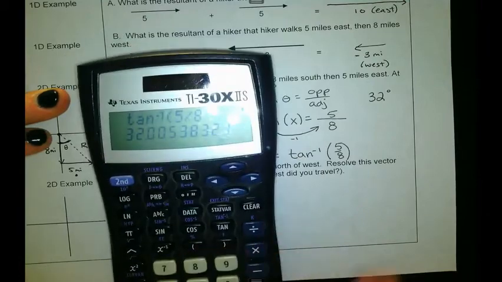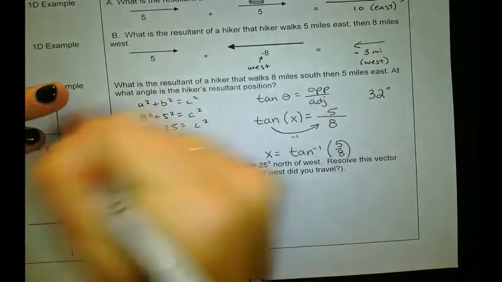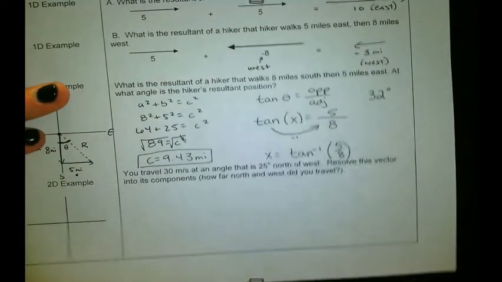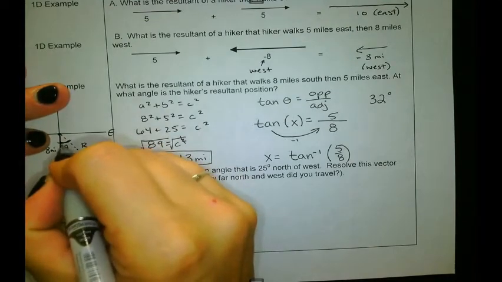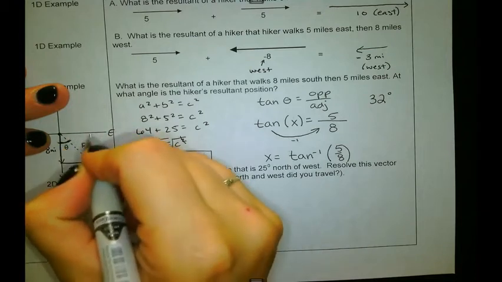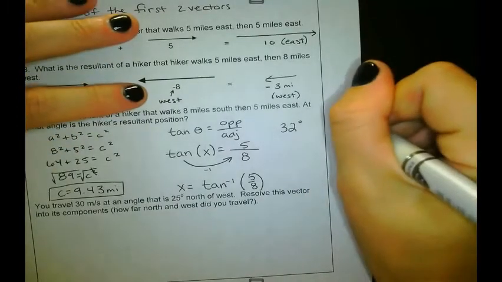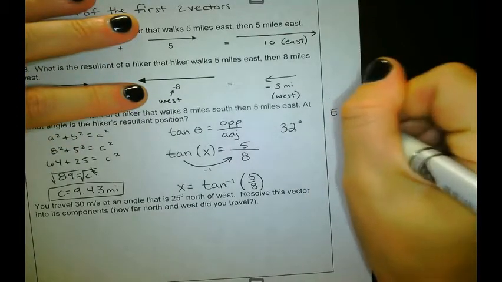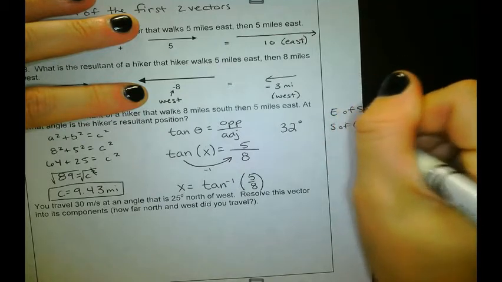But I want to know what direction I'm going. I know I'm going a version of southeast, because I know I went south, and I know I went east. But if it's 32 degrees, am I talking about 32 degrees here, or am I talking about 32 degrees maybe up in this direction? So the way we say that, instead of just saying southeast, we have two options. We can say east of south, or we can say south of east.